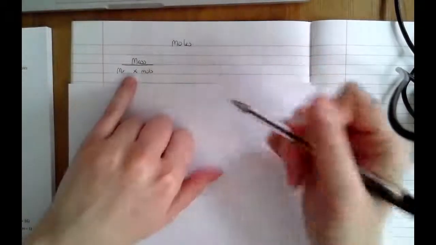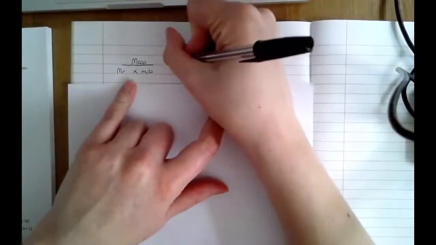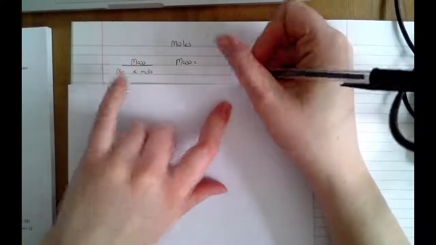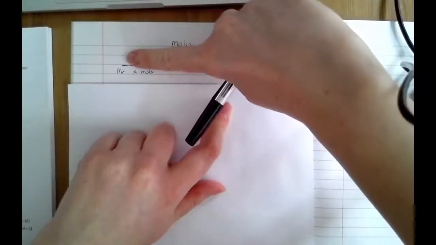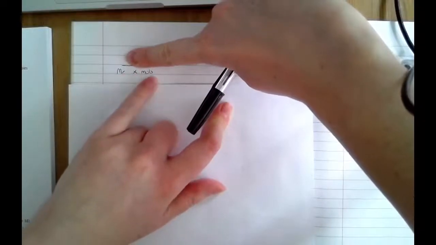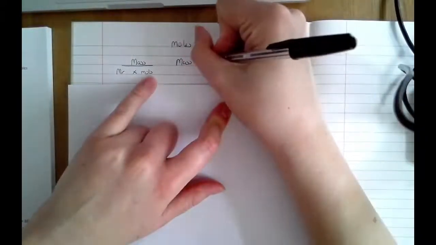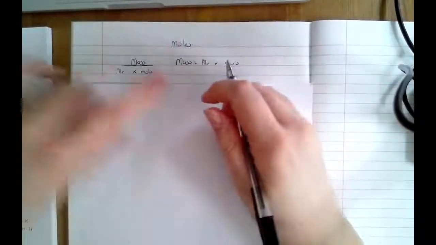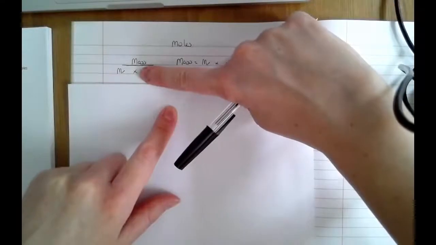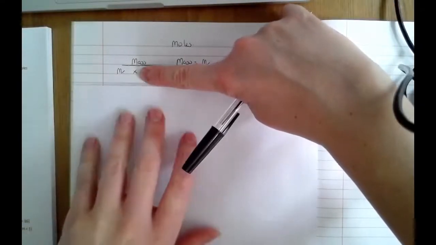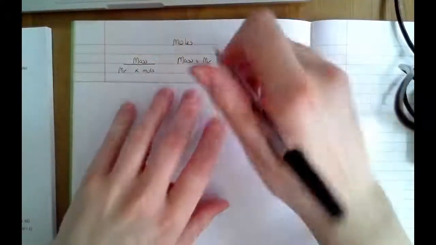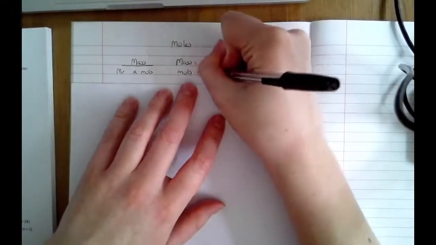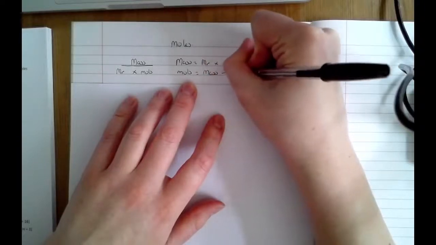Okay, so using this formula triangle, there are 2 equations that you're going to need to be able to use. So mass, okay, if you're using a formula triangle, you cover what you're looking for, and what you're left with is the formula. So if I wanted to find mass of something, it'd be the formula mass times the moles, and the other formula I'm going to be using is moles itself. And if I cover moles, I'm left with mass divided by formula mass, and that's going to be my formula for moles. Moles equals mass divided by formula mass.